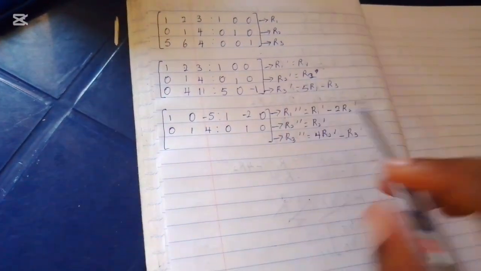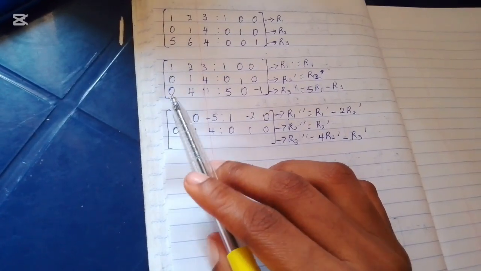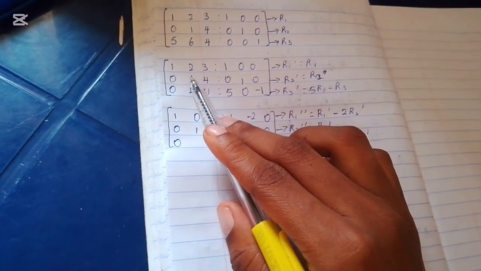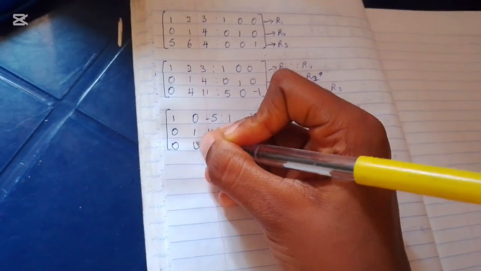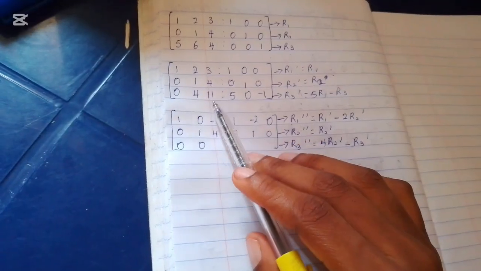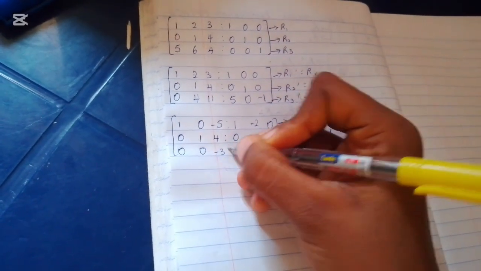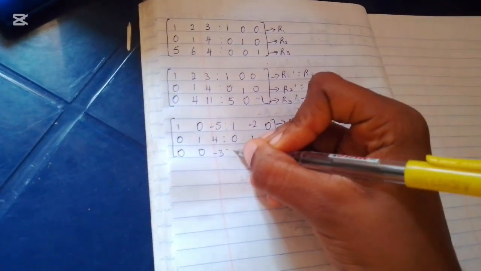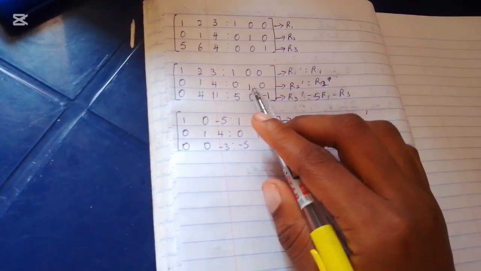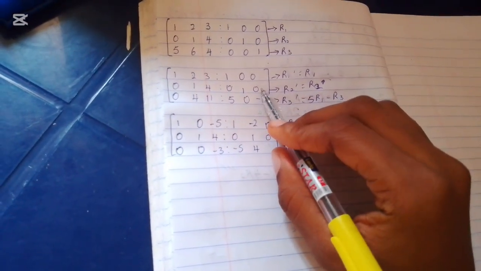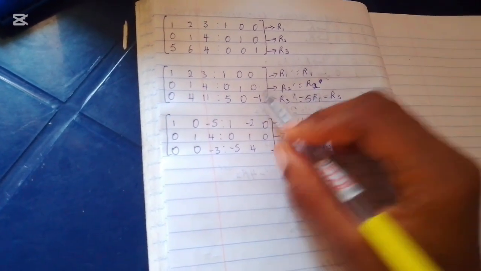So 4 times 0, 0 minus 0 remains 0. Doesn't affect. 4 times 1, 4. 4 minus 4. This place now changes to 0. 4 times 4, 8. 8 minus 11 changes here to negative 3. 4 times 0, 0. 0 minus 5, negative 5. 4 times 1, 4. 4 minus 0, 4. 4 times 0, 0. 0 minus negative 1, this will give us normal 1.